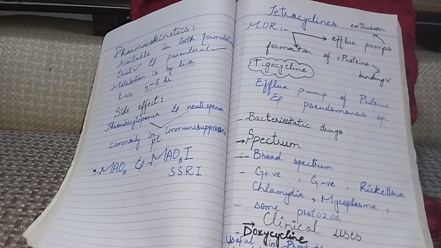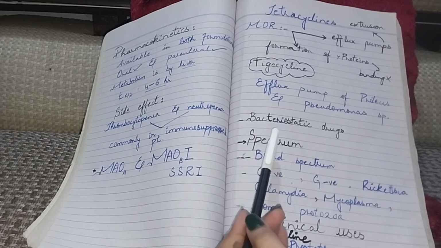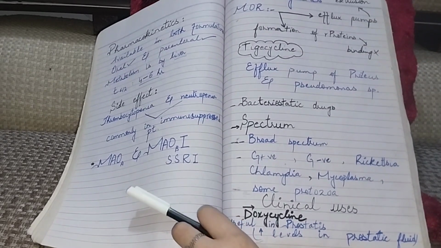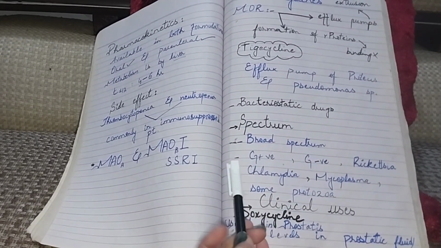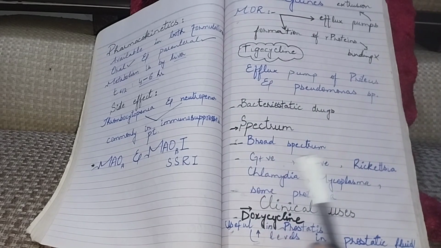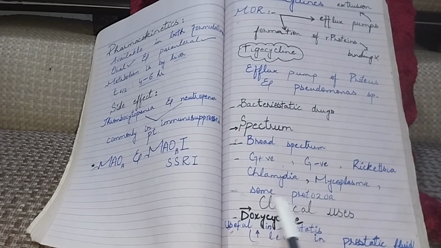About the spectrum, tetracycline is broad spectrum. Tetracyclines are bacteriostatic drugs. The spectrum includes gram positive, gram negative, rickettsia, chlamydia, mycoplasma, and some protozoa. Let's see the clinical uses of tetracyclines.